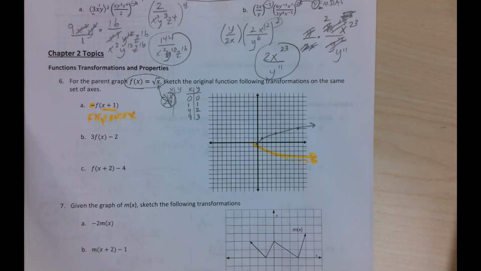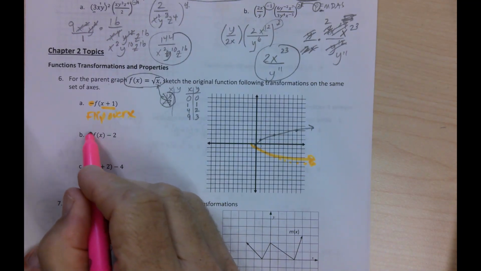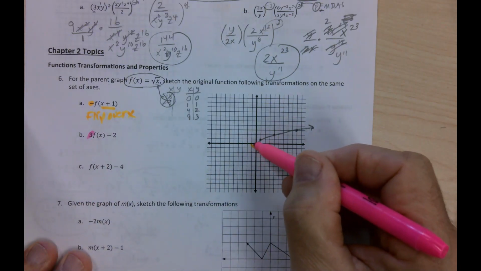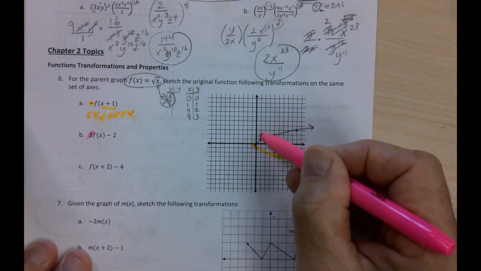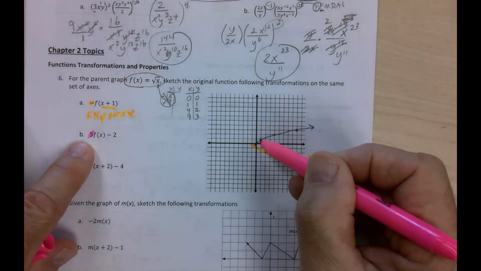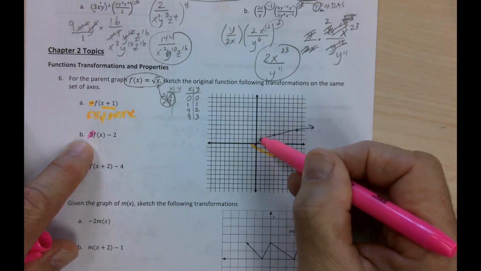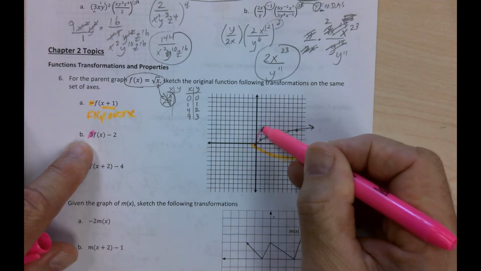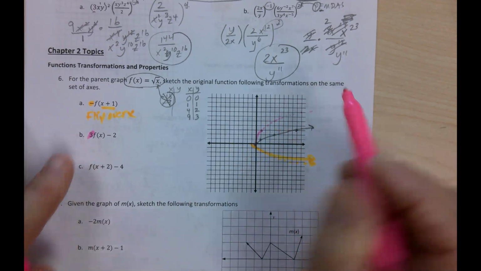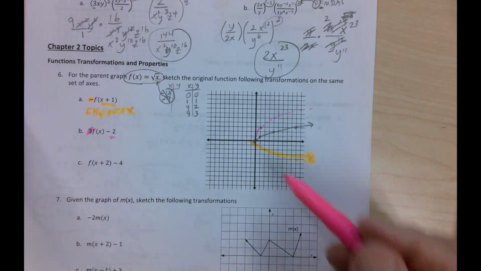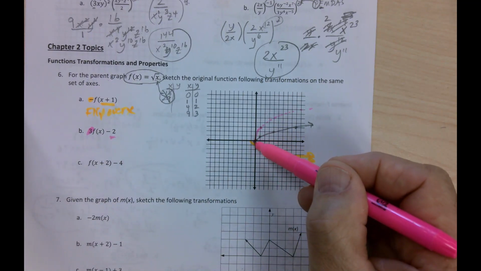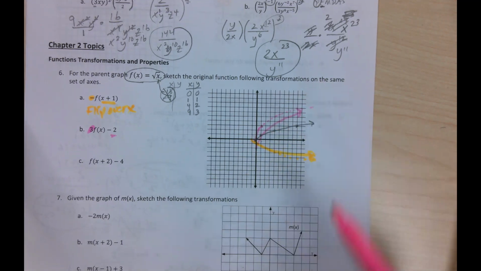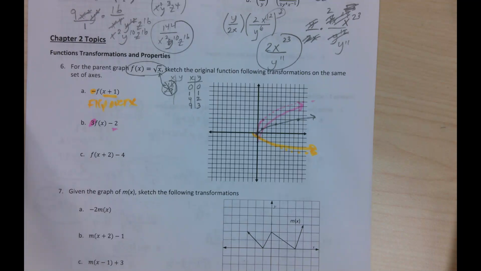All right, next one. Back to the parent function. We got to have a vertical stretch by 3. So we start 0, 0, 1 turns into 3, because 3 times 1, the y value would be 3. So it goes up to here, and I can kind of just say, all right, it's going to look like that, and that's going to move it down 2. So I take that whole thing, move it down 1, 2, and then I try to kind of duplicate it. It's got a vertical stretch of 3. That's where it would end.